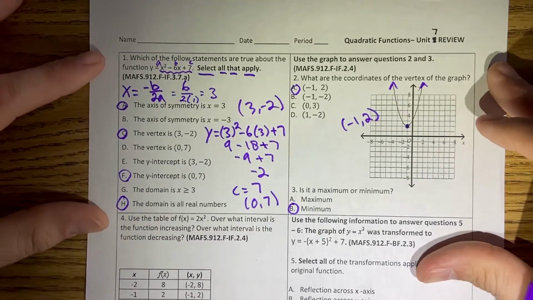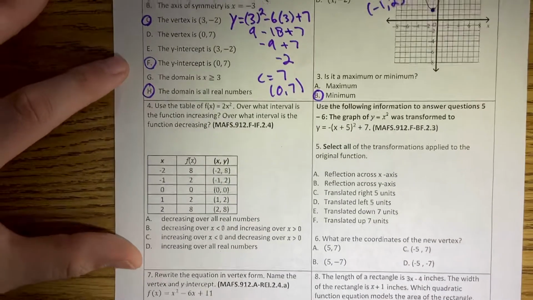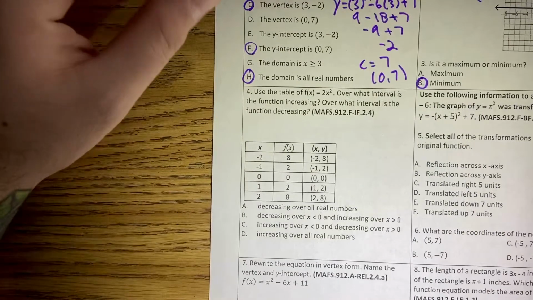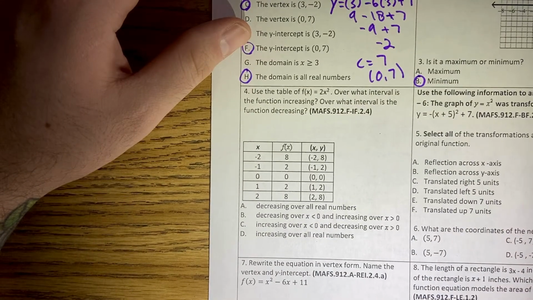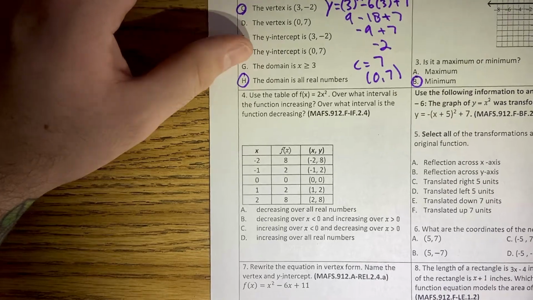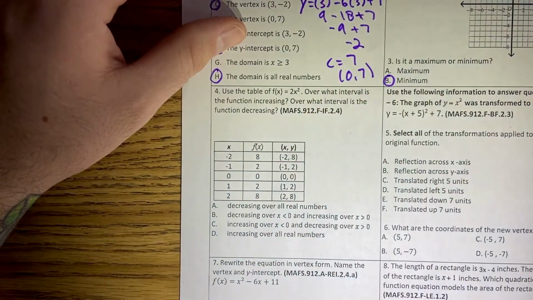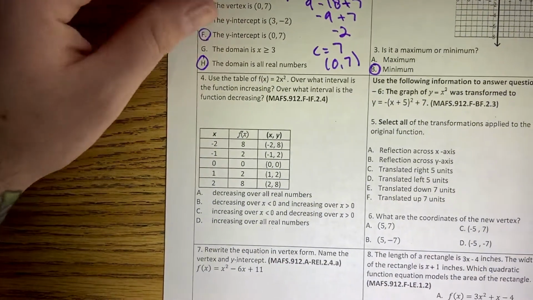All right, pause the video if you need to, but I'm going to keep on going. So it looks like for number 4, it says use the table of f of x equals 2x squared. Over what interval is the function increasing? Over what interval is the function decreasing? So with a problem like this, given a table or graphs, we're trying to figure out what the vertex is and which side is increasing, which side is decreasing.